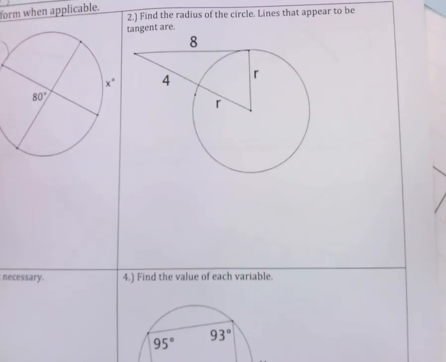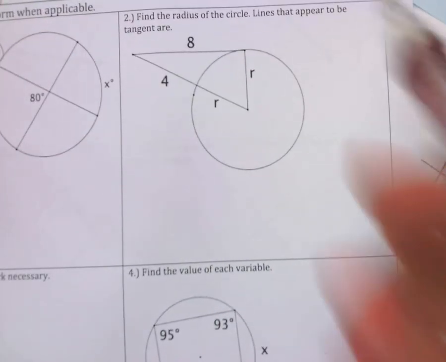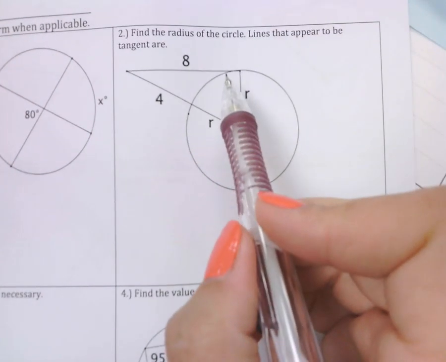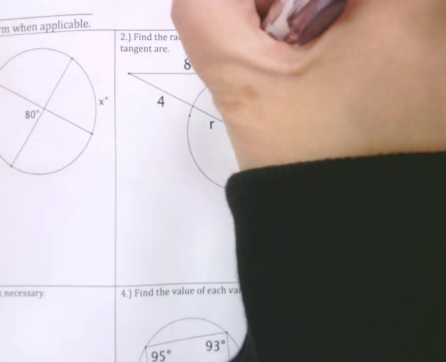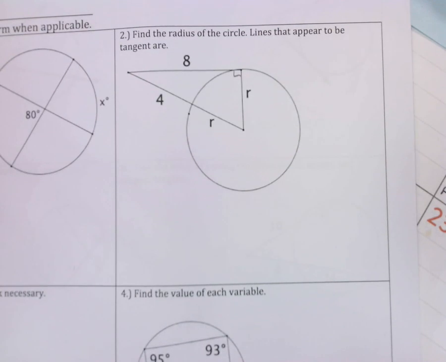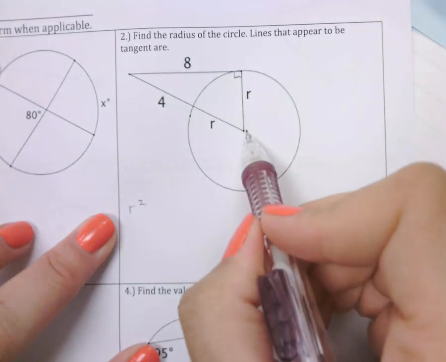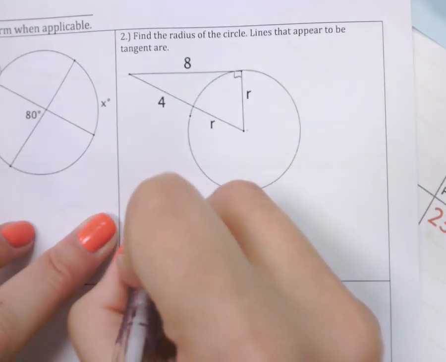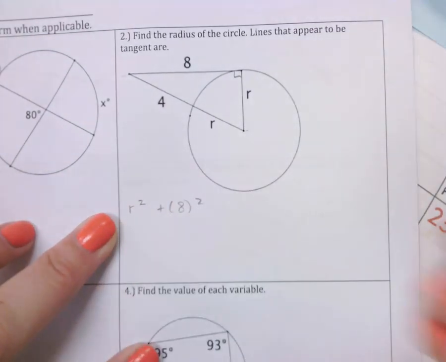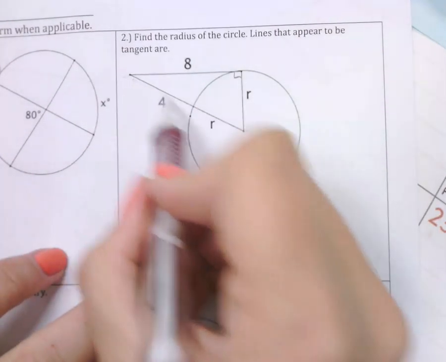Okay, number 2. This is the one where you FOIL. So this line right here is tangent to the circle, so it makes a right angle, and we're going to use the Pythagorean theorem to find the radius, which is r. So r squared, this is like a, this is b, so plus 8 squared equals this whole thing squared.